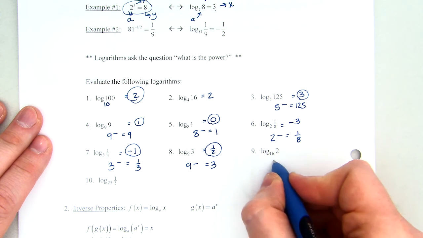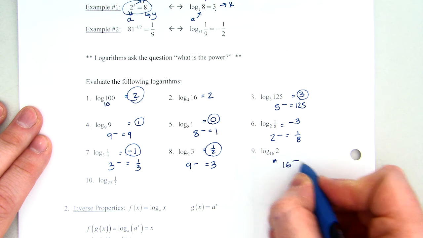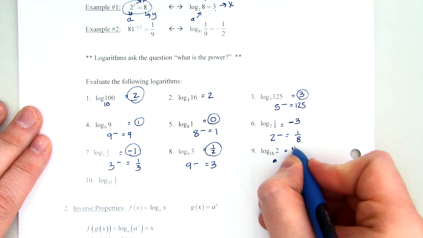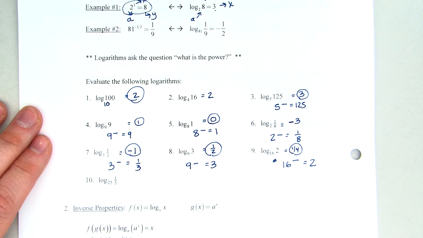Log base 16 of 2. 16 to what power gives you 2? I think that needs to be a 4th root, so our power is going to be 1/4.